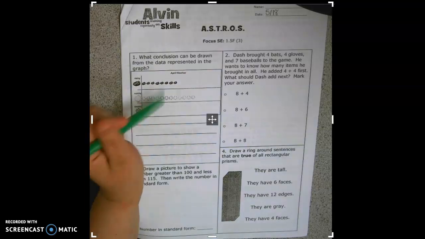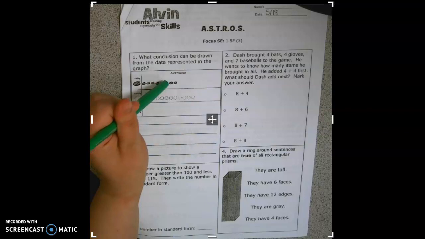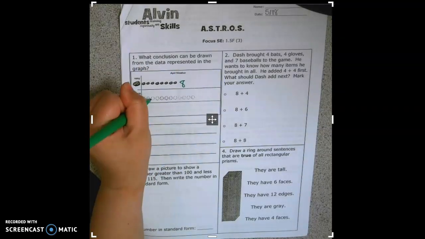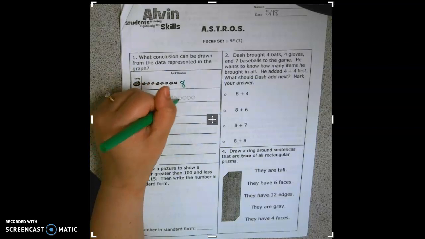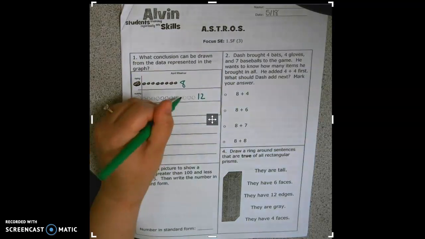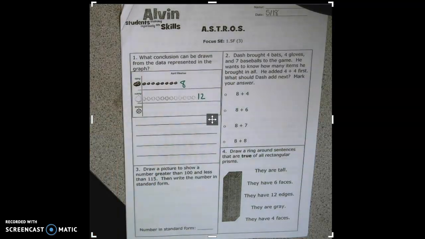We conclude there were 8 rainy days. You can conclude there was 10, 11, 12 sunny days. We conclude that there were 4 more sunny days than rainy days. We can conclude there were 4 fewer rainy days than sunny days. We conclude there's 12 more sunny days than snowy days. We can conclude there are 8 rainy days than snowy days. We can conclude that there are 8 fewer snowy days than rainy days.